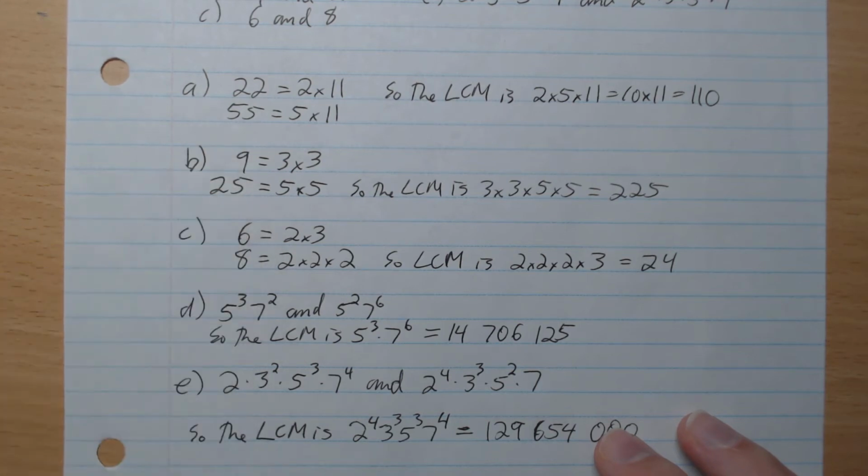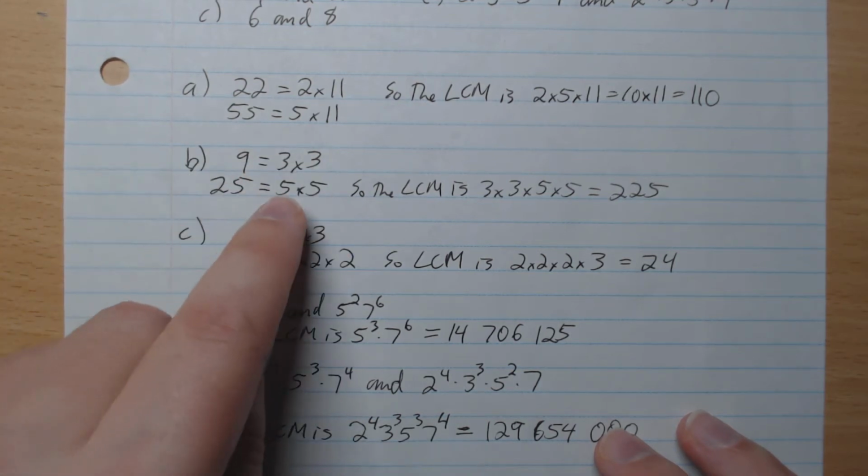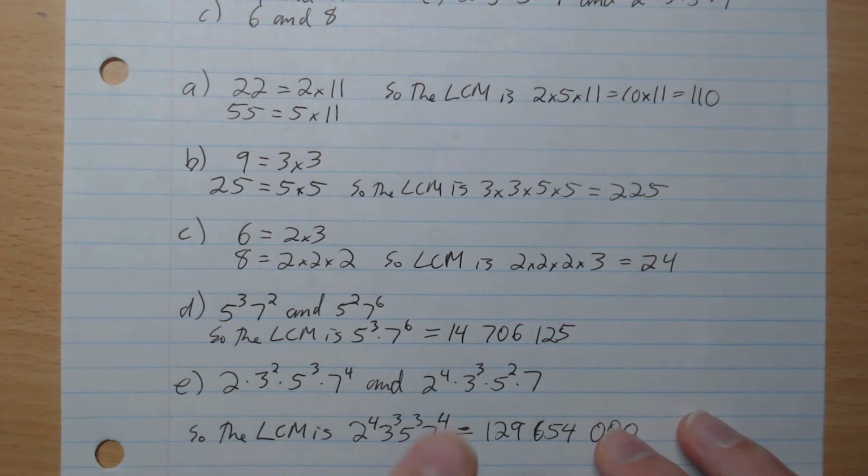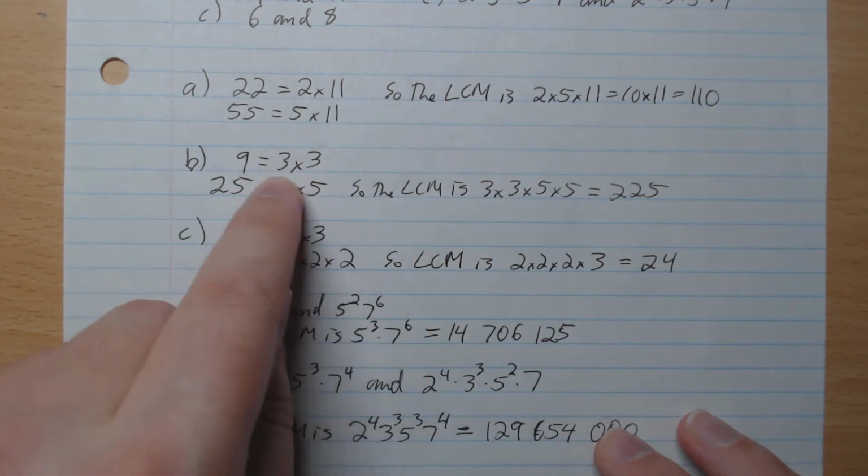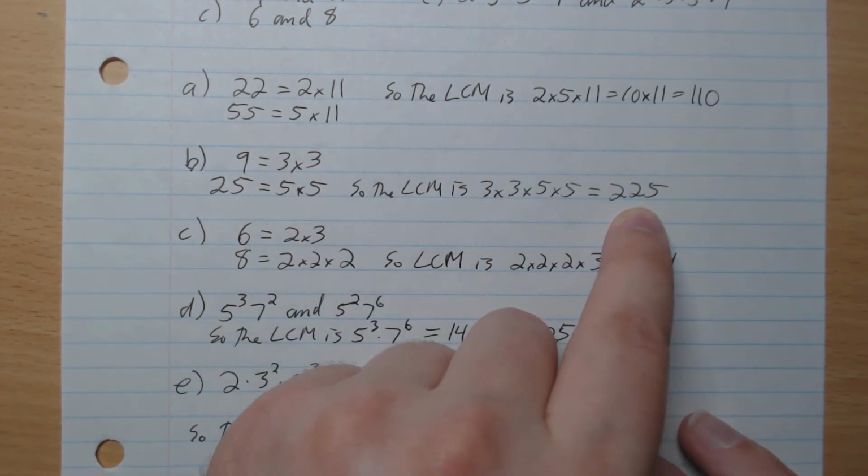B, 9 and 25. 9 is 3 times 3. 25 is 5 times 5. So what's occurring most often is 3 times 3, and then 5 times 5, like that. So LCM is 225.